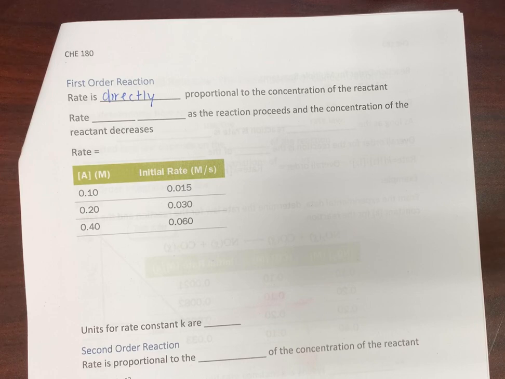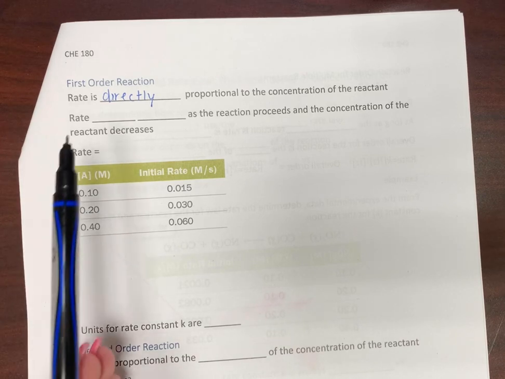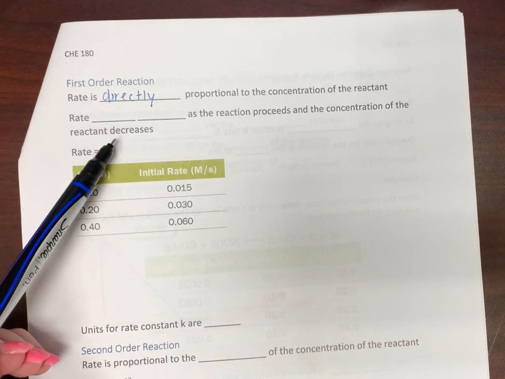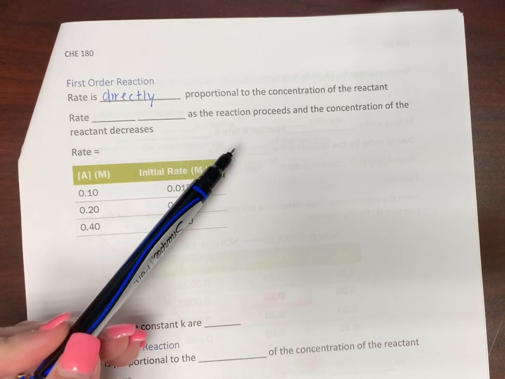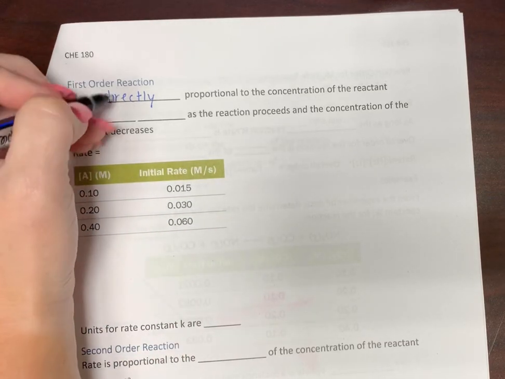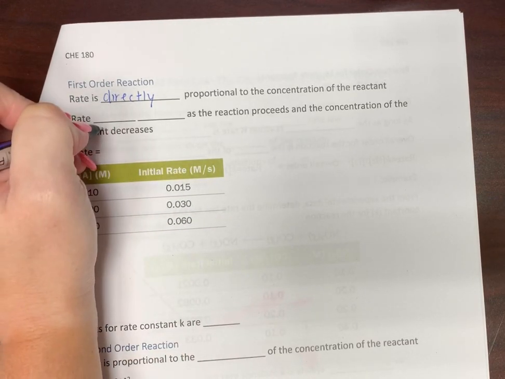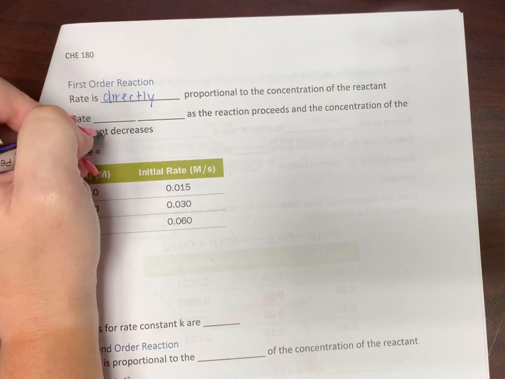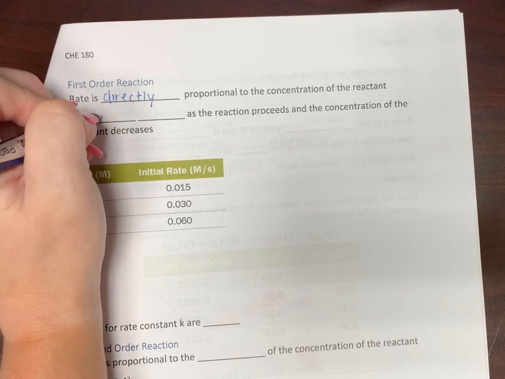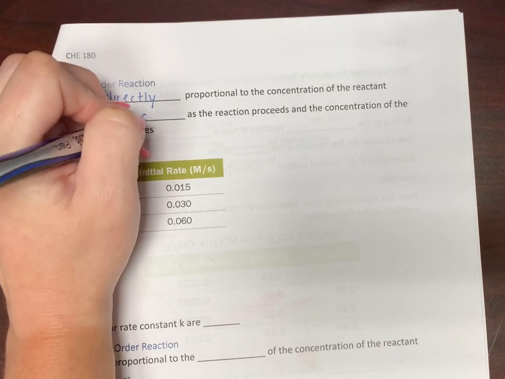Think about as you progress on a reaction from left to right, reactants are becoming products. So that means the concentration of the reactants is decreasing. Therefore, if they're directly proportional, if reactant concentration decreases, rate decreases. In English, we're going to call that rate slows down.